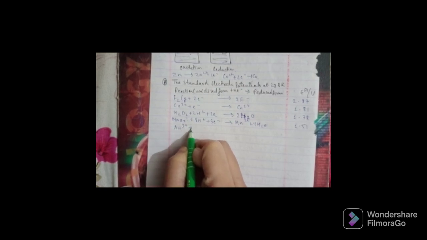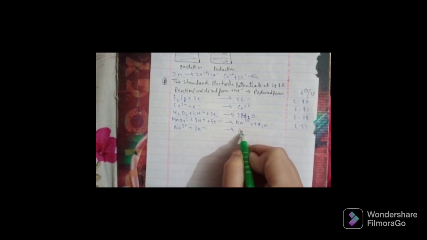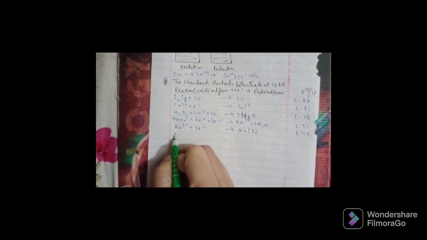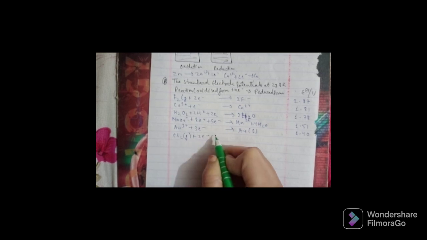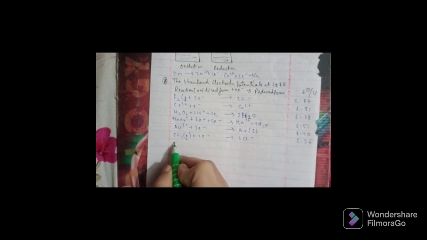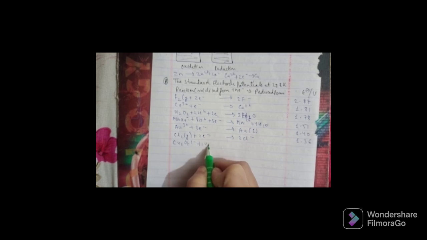Another which we have is Au3+ plus 3 electrons, that will give Au, which will be 1.40. Another we have is Cl2 gas plus 2 electrons, which will give you 2Cl minus, which is 1.36. Another is Cr2O7 2minus plus 14H+ plus 6 electrons.